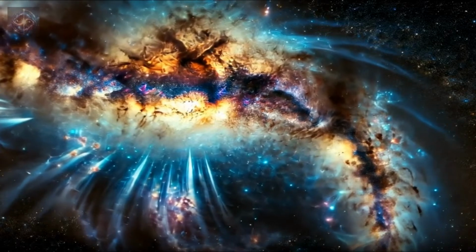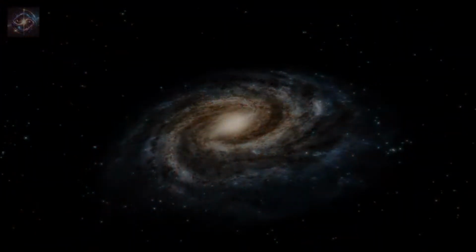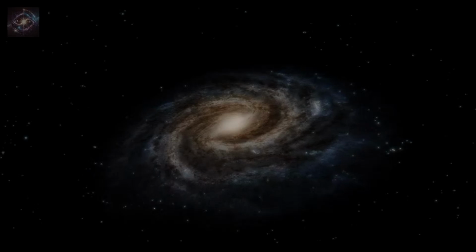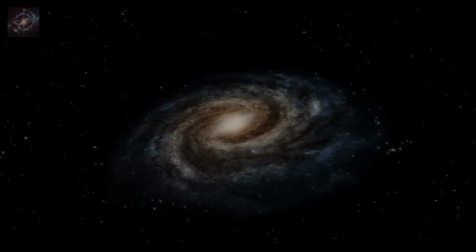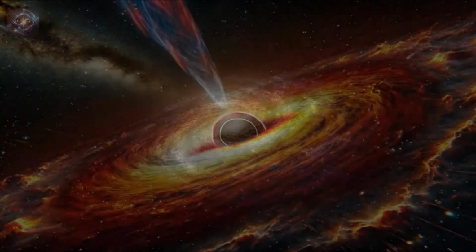One of the most significant events in the Milky Way's evolution occurred about 10 billion years ago, when it merged with a massive galaxy referred to as the Gaia Enceladus. This collision created ripples in the Milky Way's structure and enriched it with new stars and heavier elements.